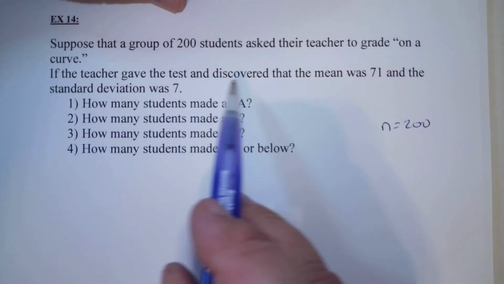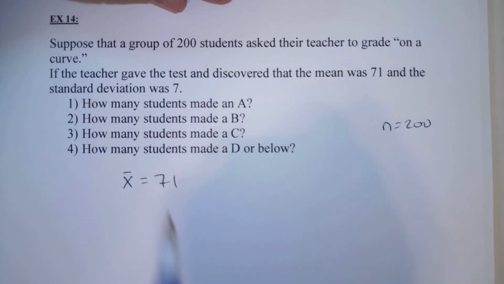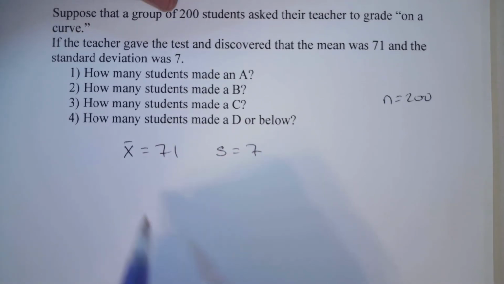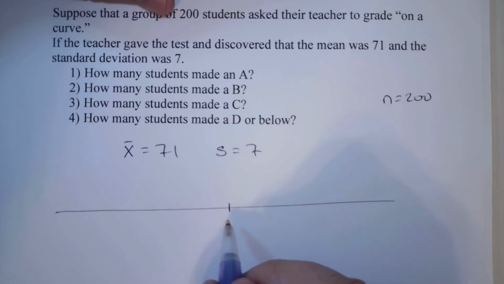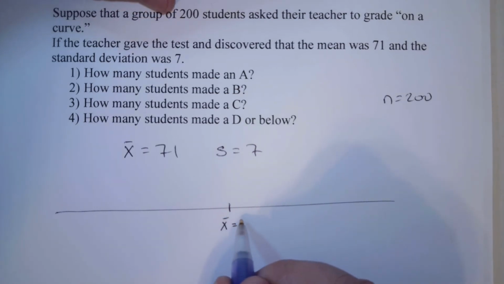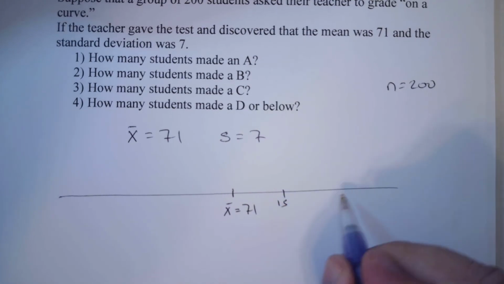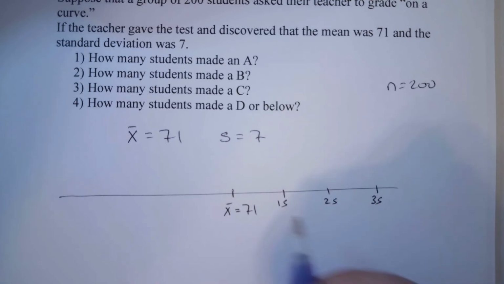If the teacher gave a test and discovered that the mean was 71 and the standard deviation was 7, so at 1 standard deviation, 2 standard deviations, 3 standard deviations.